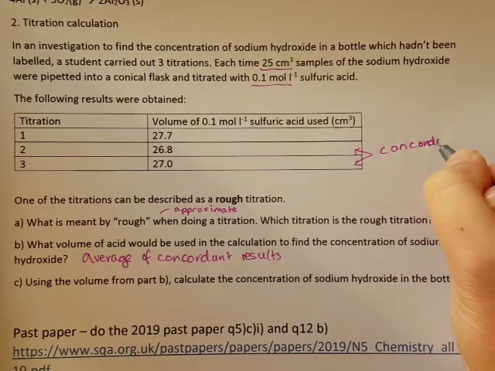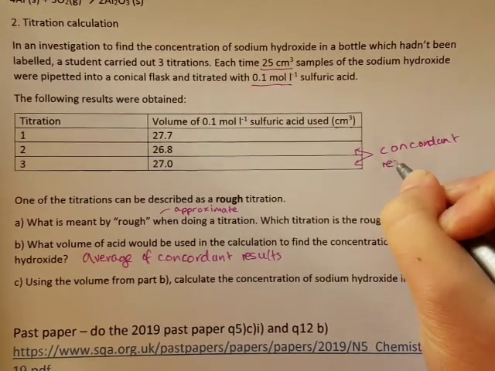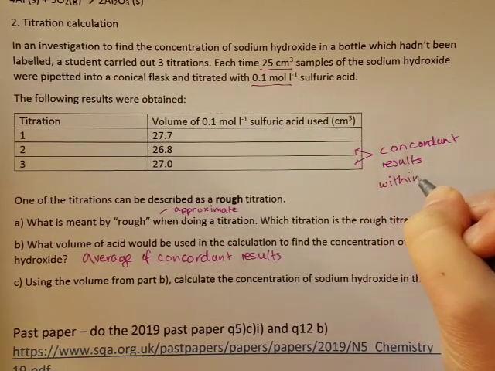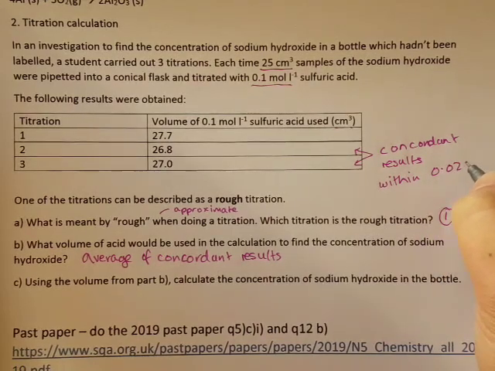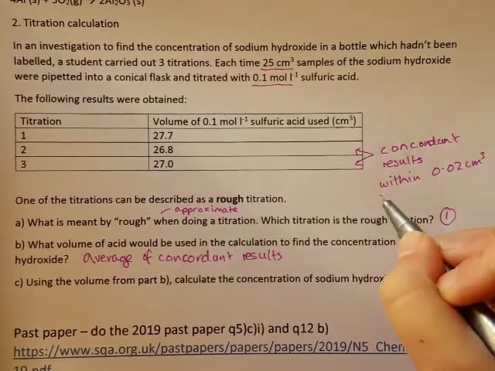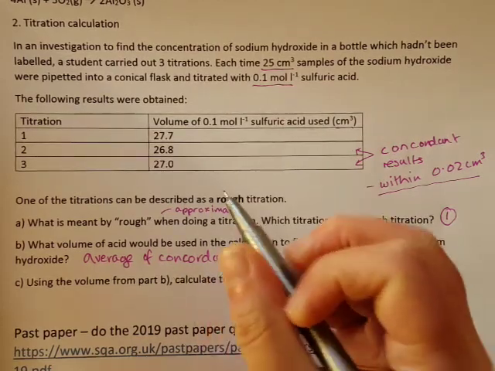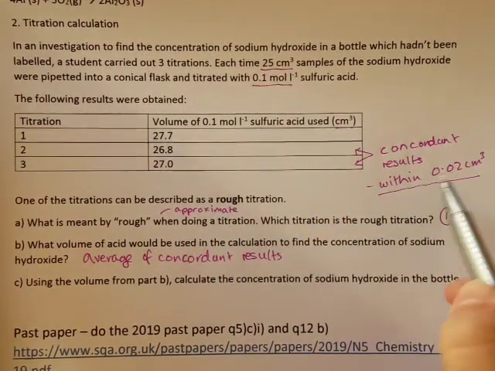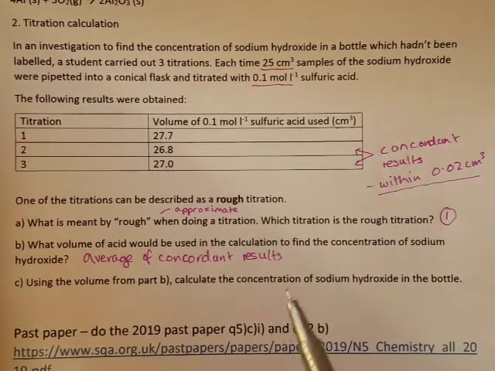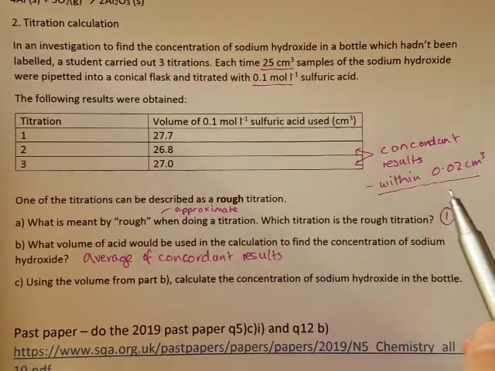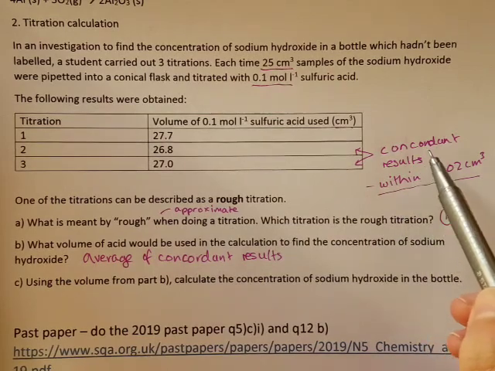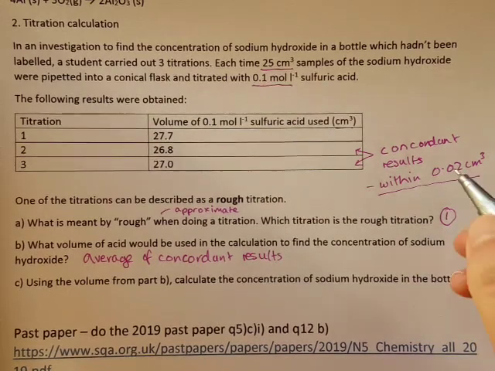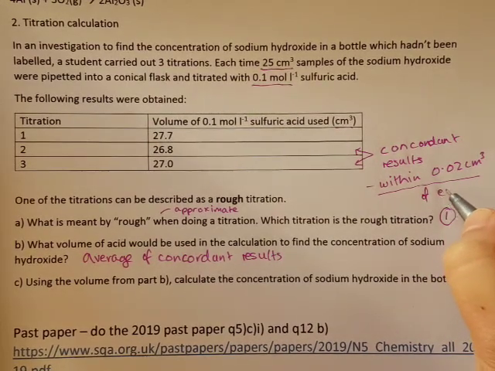So concordant results are results that are within 0.02 centimetres cubed of each other. Okay, so 26.8 and 27.0 are exactly 0.02 centimetres cubed apart, so we would describe them as concordant results. So sometimes you get asked the definition of concordant results, and you would say concordant results are results which are within 0.02 centimetres cubed of each other.